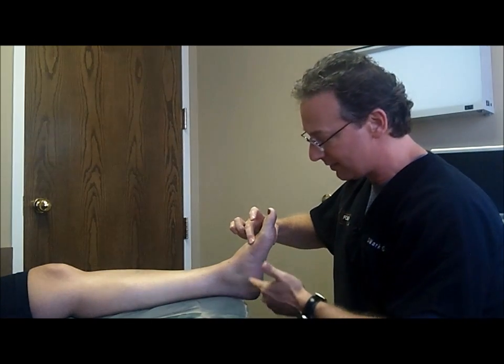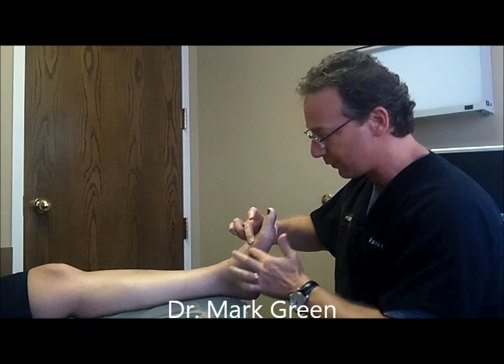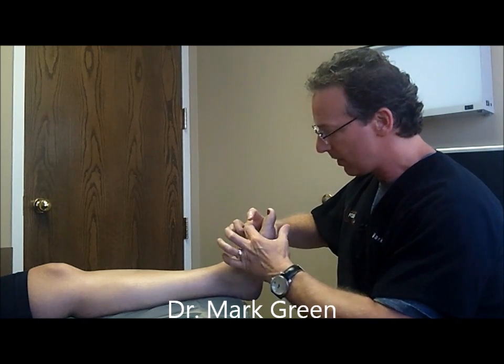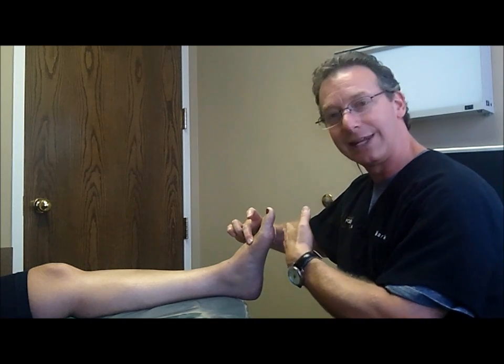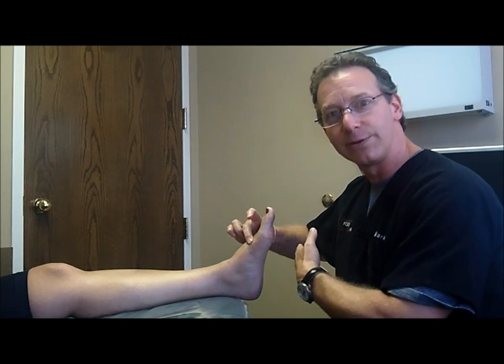For example, the position that the foot should function in when she's standing is right here. Really nice arch. The first metatarsal bone is down. This is a good supportive position. In this position, the weight is balanced evenly across the bottom of the foot.